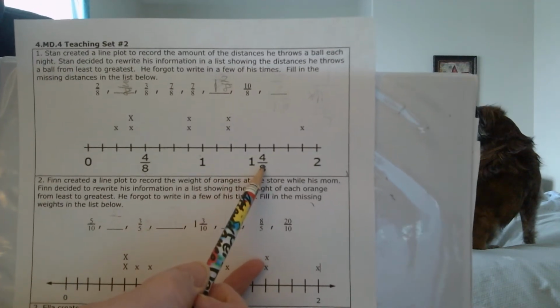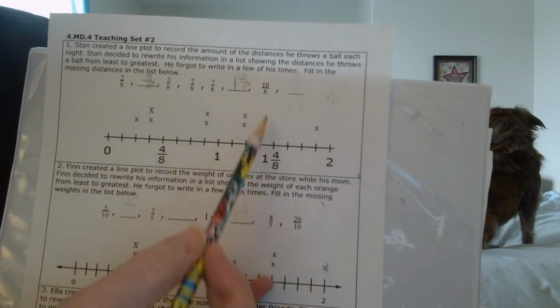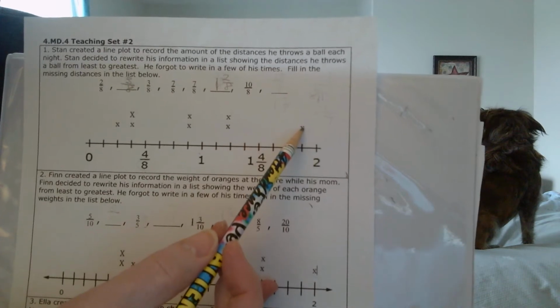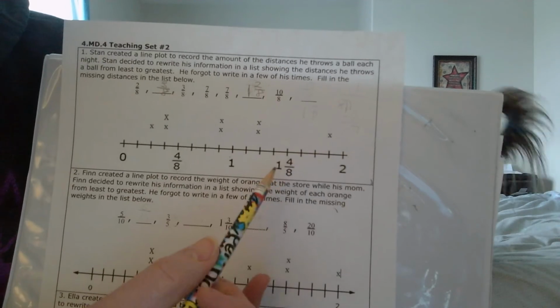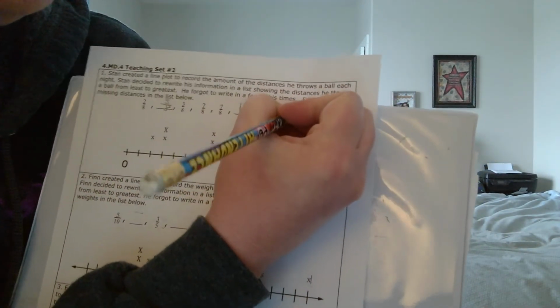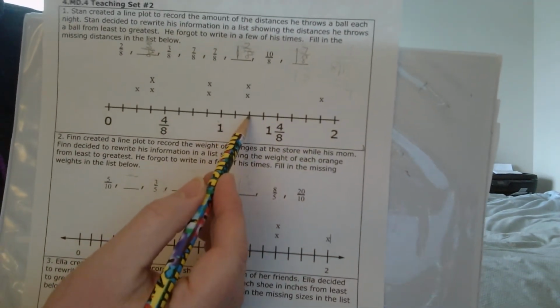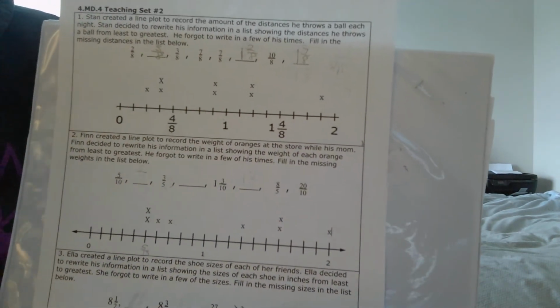So then we have our 4 eighths. We could also say that that's 1.5 because 4 is half of 8. So 4, 5, 6, 7 eighths. So we could say that this mark is 1 and 7 eighths. We could also say that it's 15 eighths by saying 8, 9, 10, 11, 12, 13, 14, 15. But I wrote it 1 and 7 eighths. Okay, moving on to number 2.